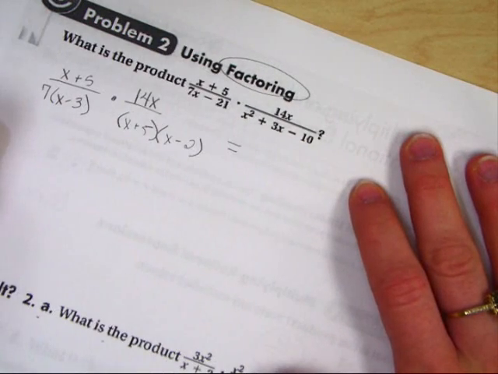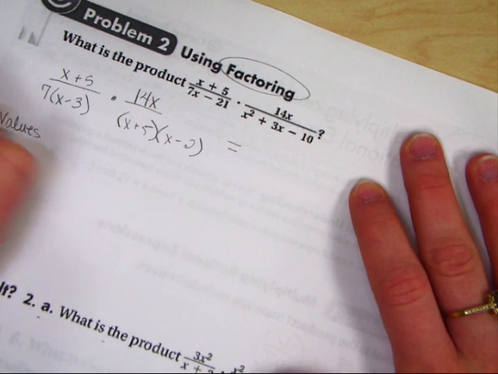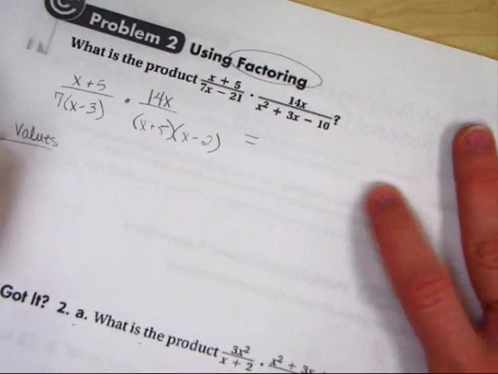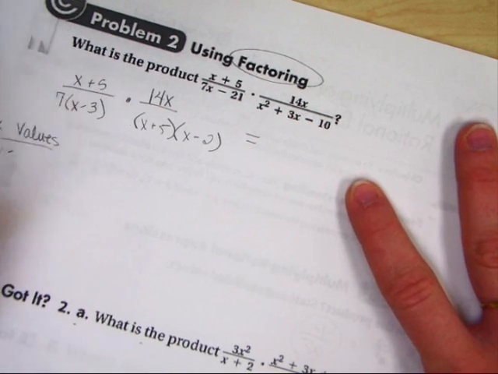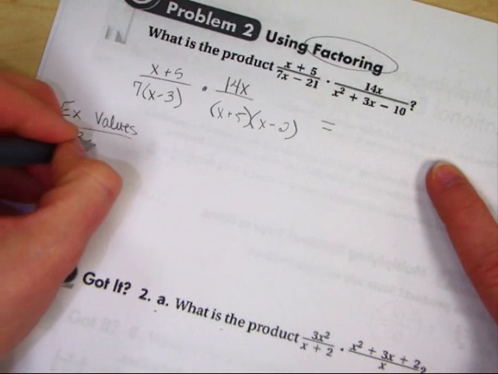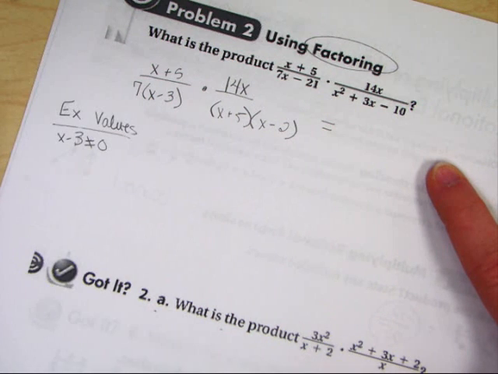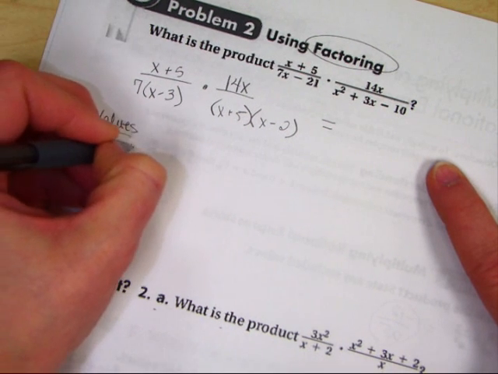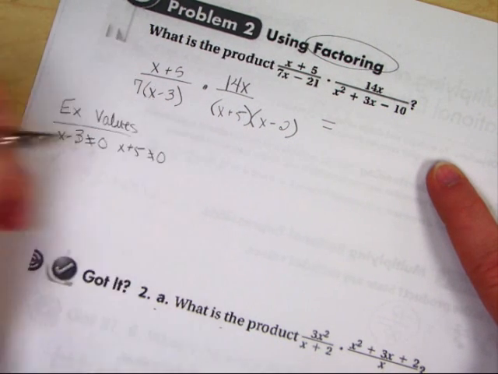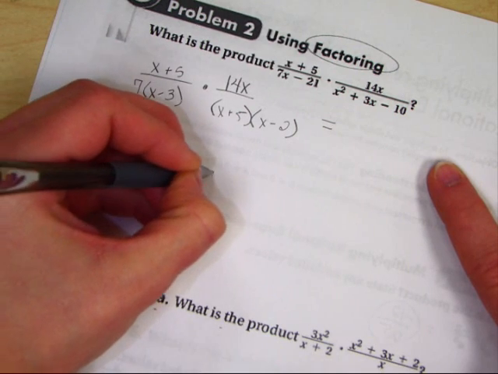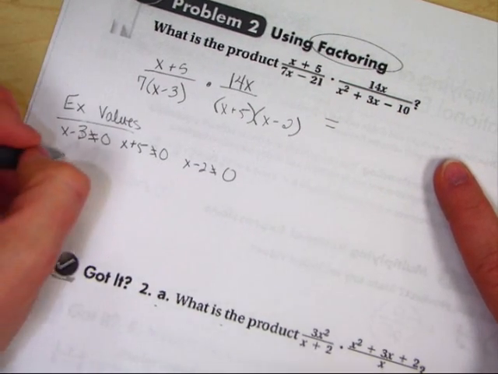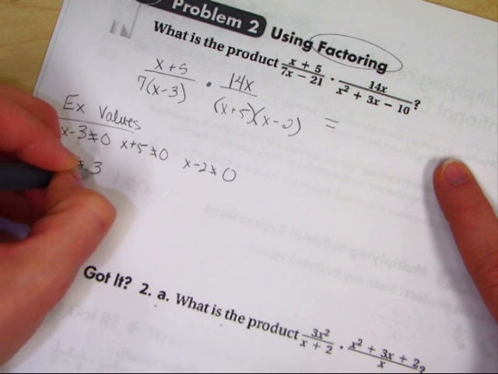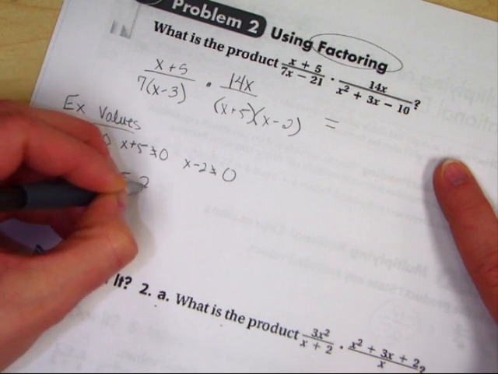What I'm going to do here is take a look at your excluded values. It doesn't ask for it, but we may as well practice. Your excluded values are when x minus 3 cannot be 0, and when x plus 5 can't be 0, and when x minus 2 can't be 0. I'm just putting the things from your denominators here. Therefore, x cannot be a positive 3, a negative 5, or a positive 2.